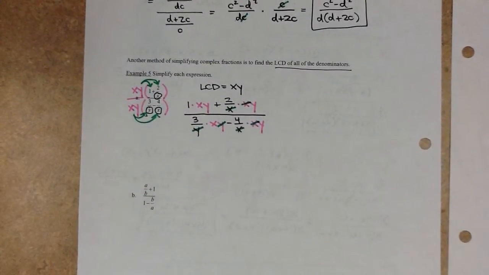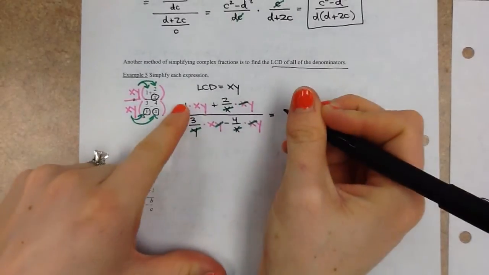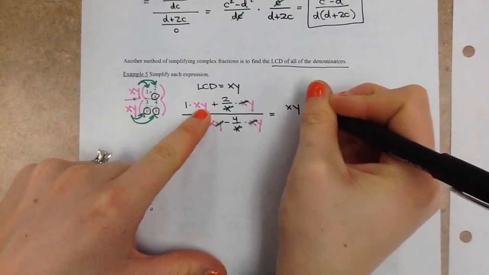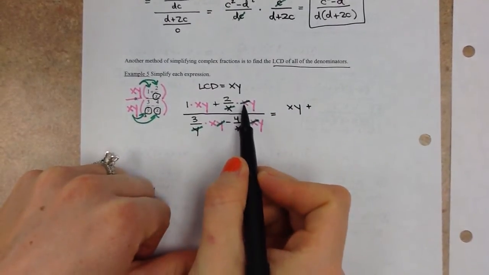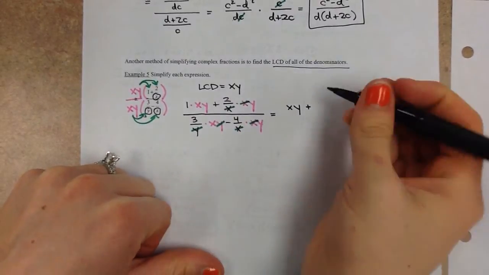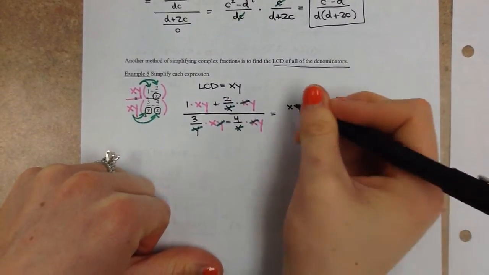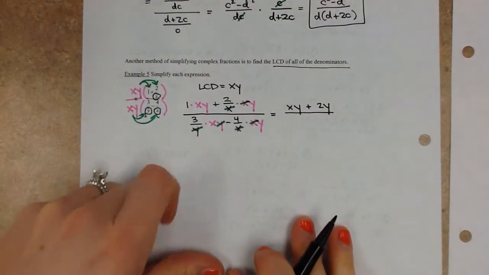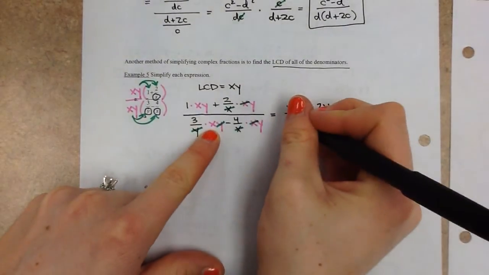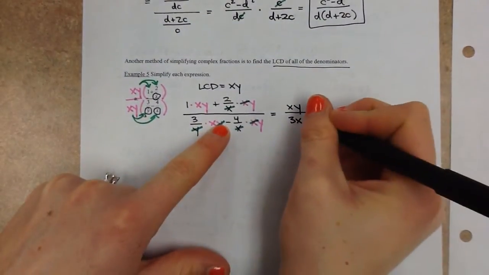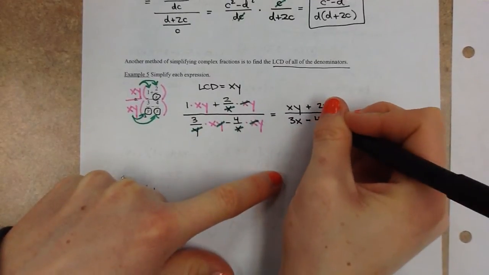So the important part, the reason why we did this method at all, is because now all my denominators are gone. So now look what we have. So 1 times xy is just an xy, plus, and then these x's canceled, so I have a 2 times a y, so just a 2y, and then over, down in the denominator, I have a 3 times an x, and then minus, then I have a 4 times a y.